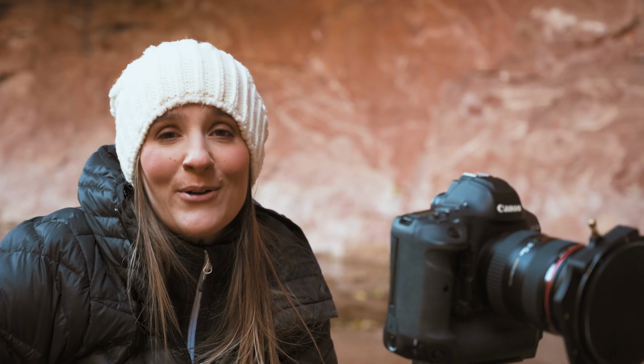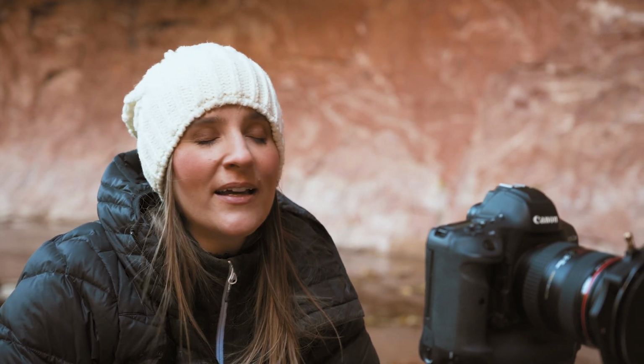The first thing I want to talk about is when not to use a polarizer. The scene right here that I have is the little river with the stone wall behind it, and it makes for a beautiful reflection shot. And this is when you actually don't want to use a polarizer, because if I spin my polarizer right here, you can see that it's actually taken away the reflection, because reflection is glare, and the polarizer takes away the glare.